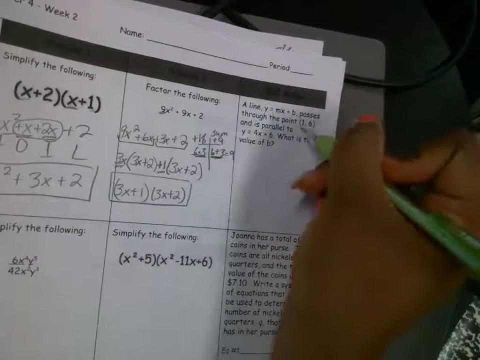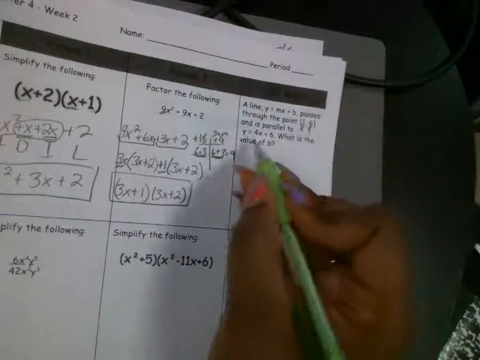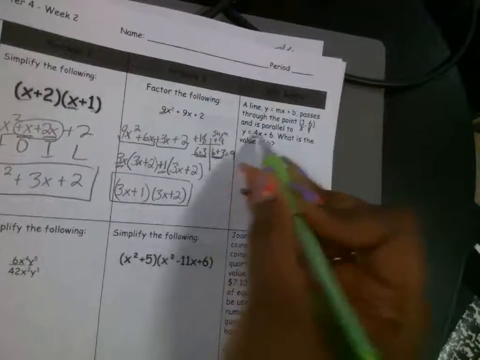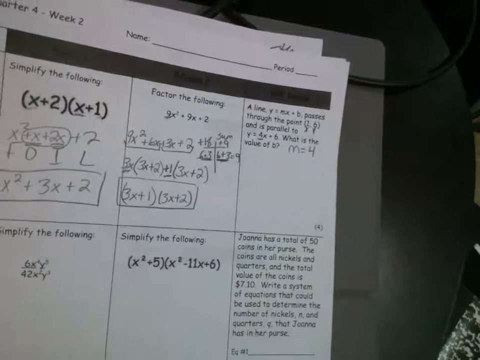All right, so we're going to substitute. We have x and what? Y. The slope is already given. If it's parallel, the slopes are the same. So the other line has a slope of 4 because the lines never touch each other. They have the same slope. Parallel lines have the same slope.